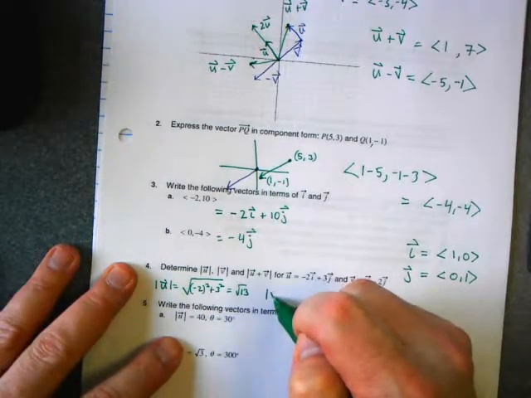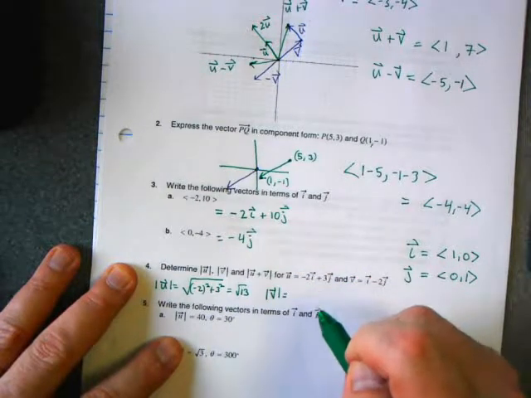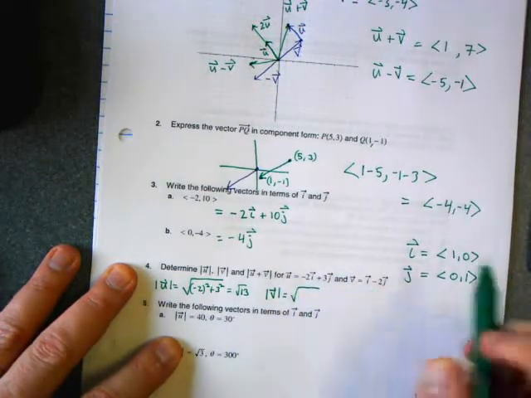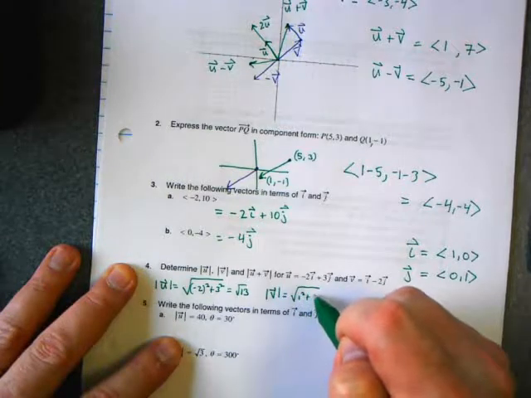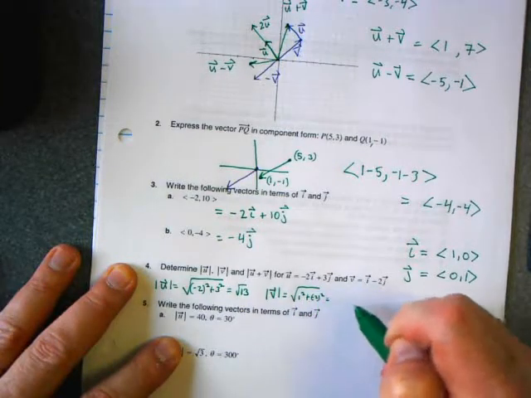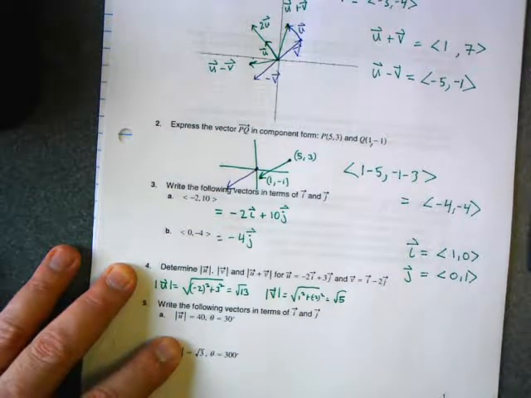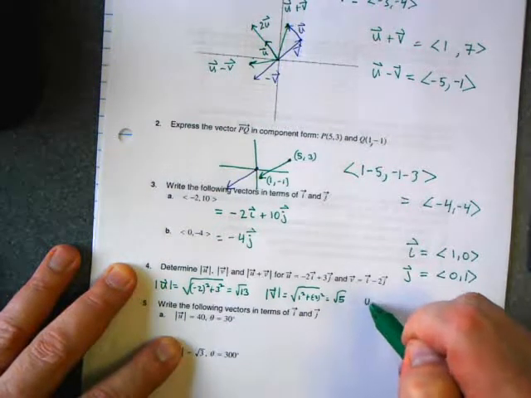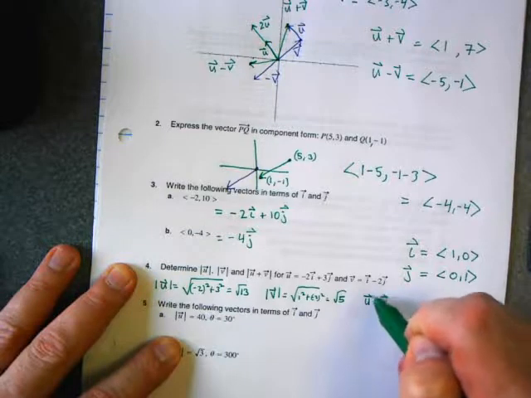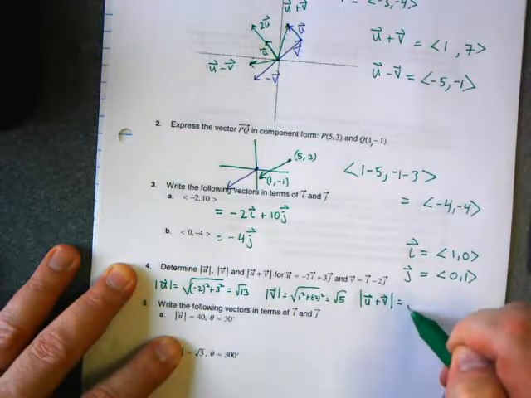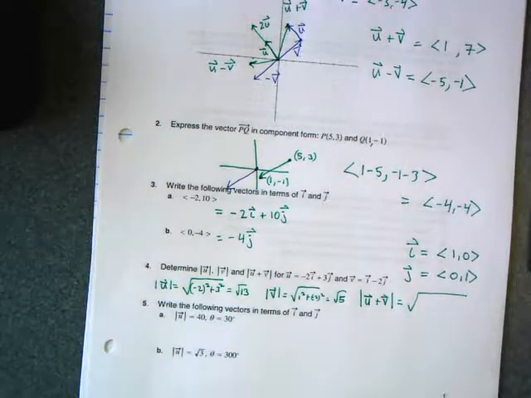Length of v is square root of 1 squared plus -2 squared, square root of 5. And then how about the length of u plus v? What would I have to do first?